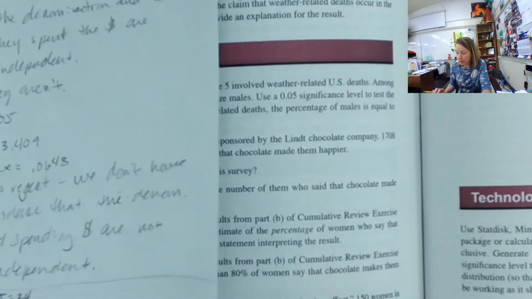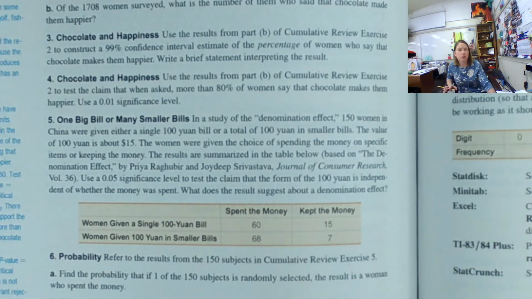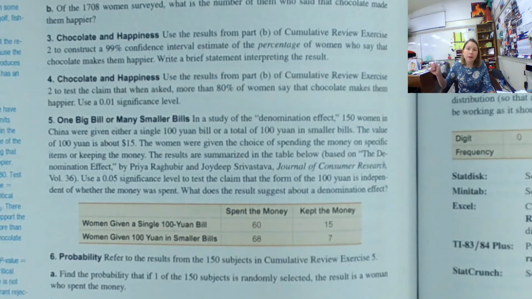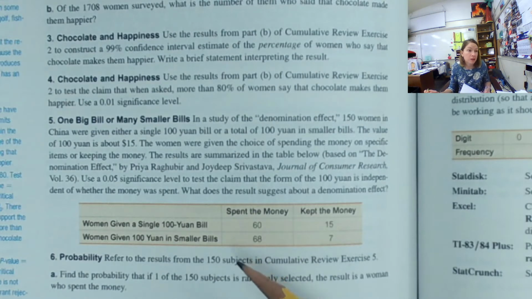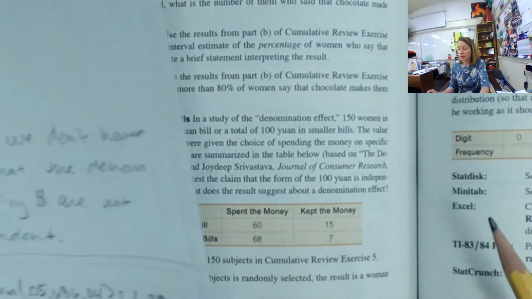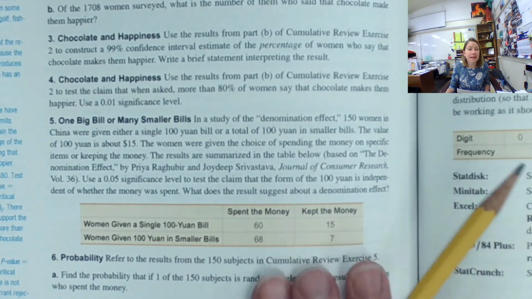Number 5 is when we're dealing with that denomination idea. We looked at problems like this multiple times where they gave everybody $1, but they gave some people a $1 bill, other people they gave quarters, and then offered, do you want to buy gum? And to see if there was a difference between whether or not they spent their money. And so this one you're dealing with in China instead of in America, just to see if there's a difference there as well. And so this is a chi-squared test, right?